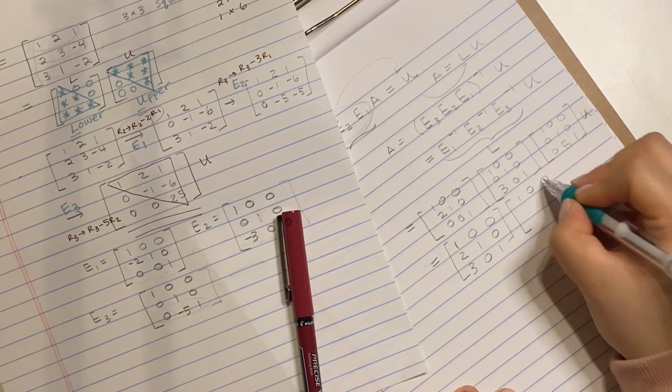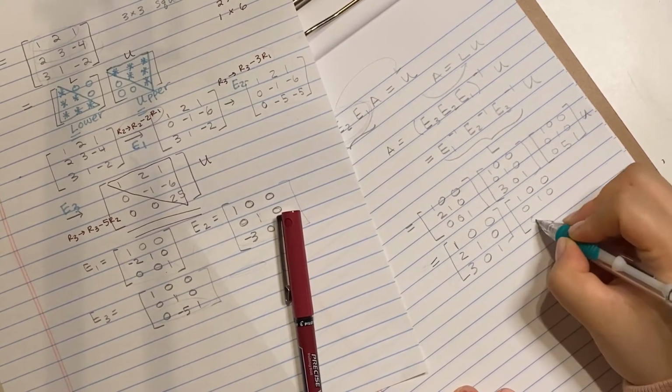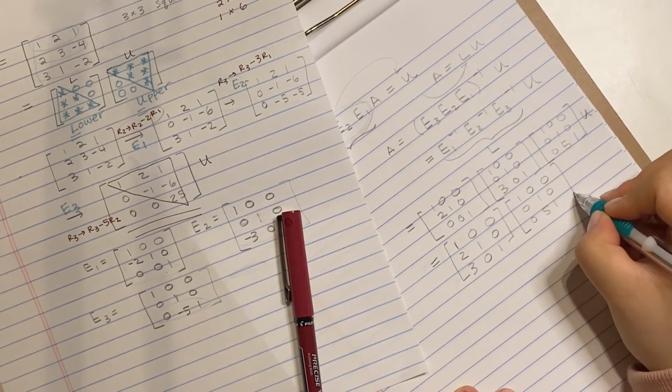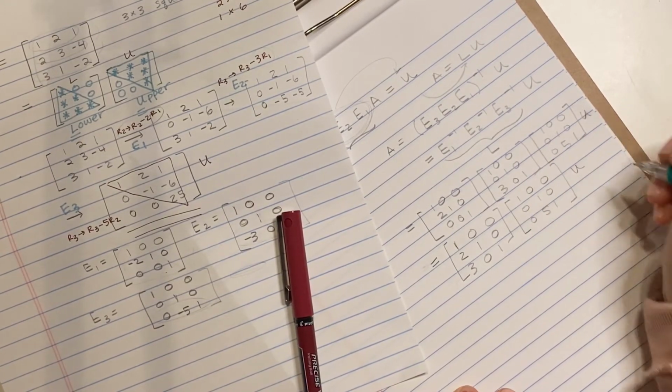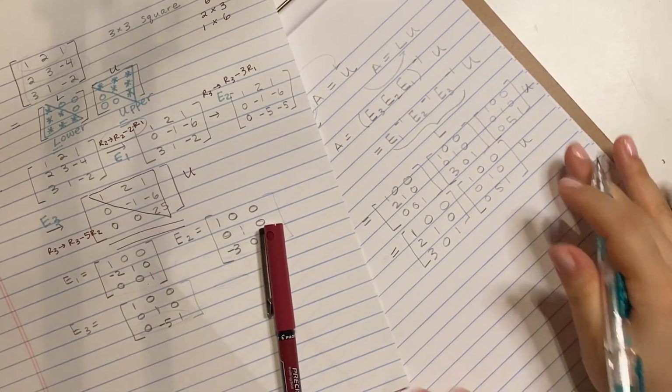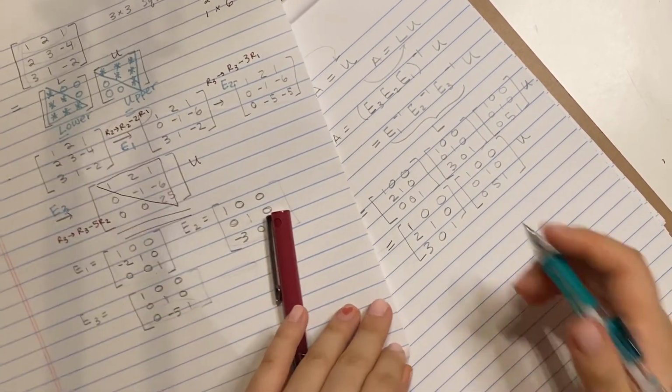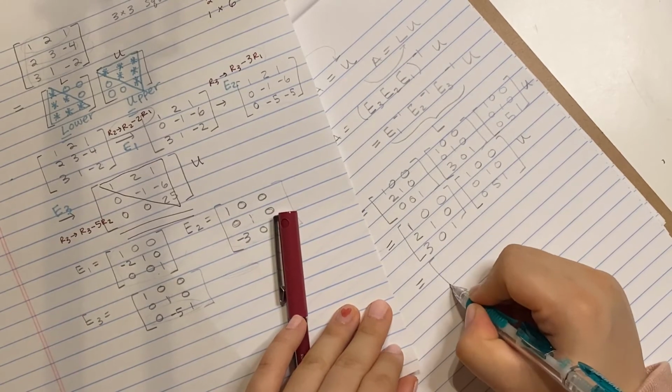And you can take your time with this, of course, or let me know if you want to review matrix multiplication, but I actually will link my other video on that. But the zeros make this kind of nice.